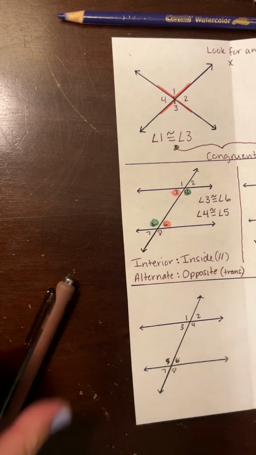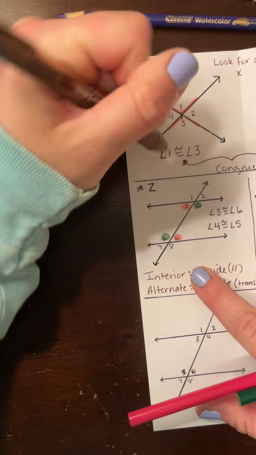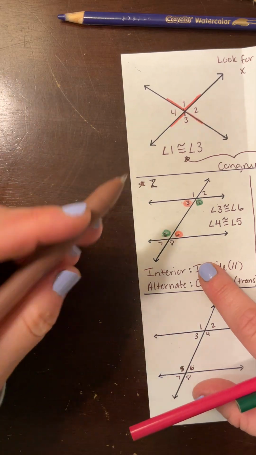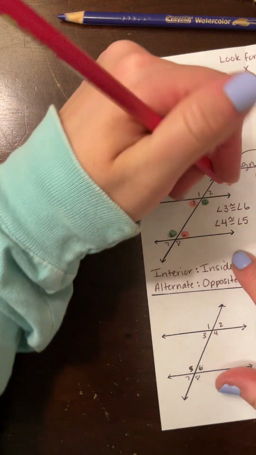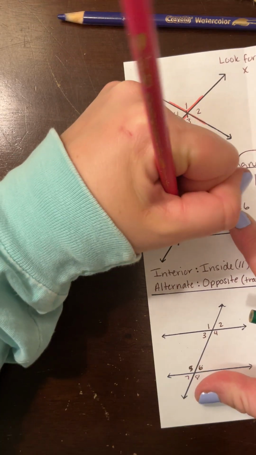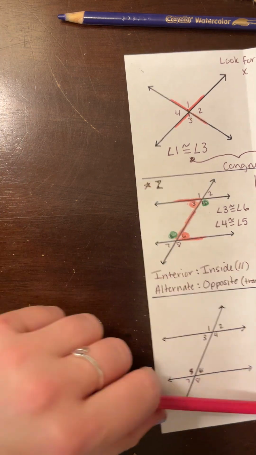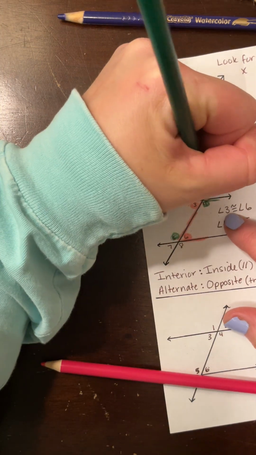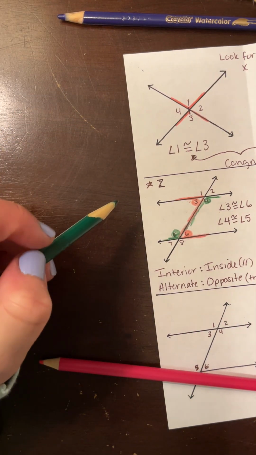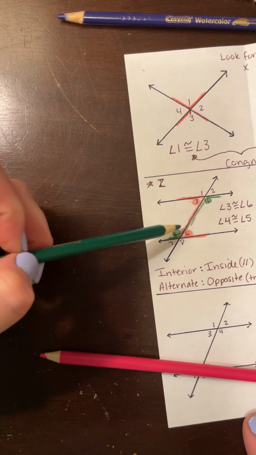Now, one thing I like to say when you're looking for these, I look for the Z. I call it the armpits of the Z. So this armpit and this armpit are where your alternate interior angles live. And so if you look right here and you make a Z, see how angle 3 and 6 are in the armpits of the Z? And then if you made kind of a weird backward Z, angle 4 and angle 5 are in its armpits. So angle 3 and angle 6 are the same size. Angle 4 and angle 5 are the same size.